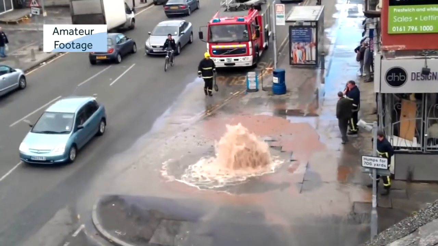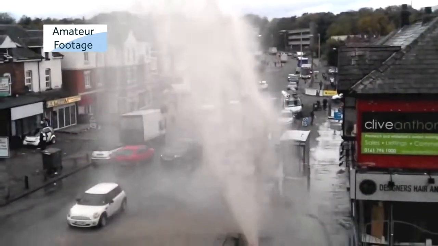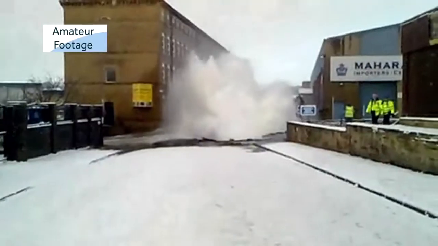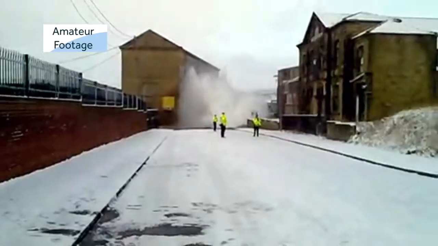Before we look at the training, here are a few amateur clips of burst mains. As you will see, they can be quite dramatic. What isn't evident is the effect this has on water quality, where widespread discoloration can be caused throughout the network.